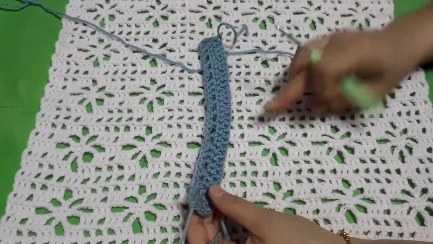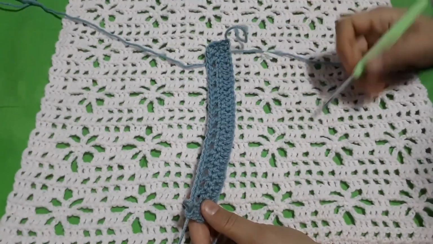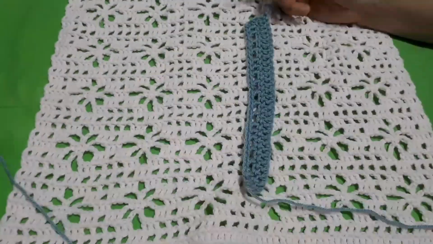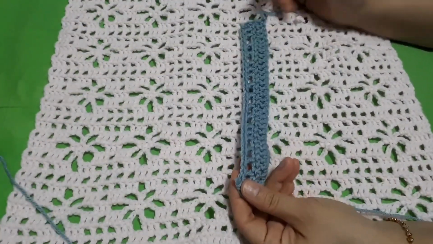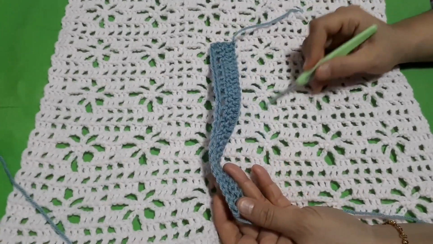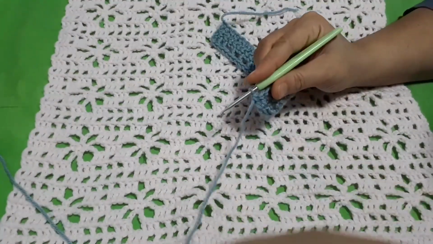Here you see we have started making the pattern. Now this is actually the middle of the net pattern but the beginning of the flower. So we have done the first row, and in the second row we will start the flower pattern. So we'll be making this petal here. So how will we go about it?